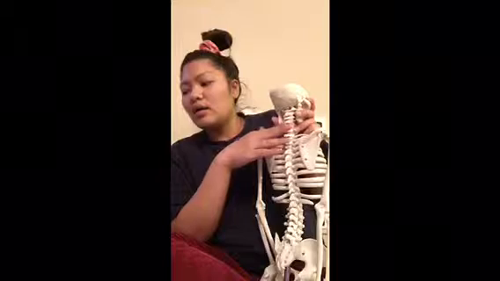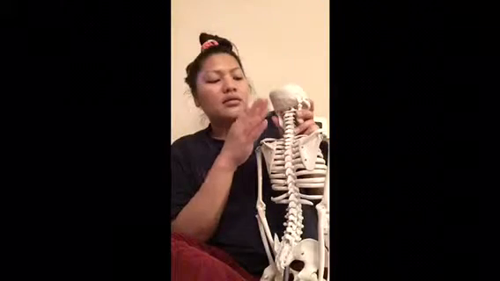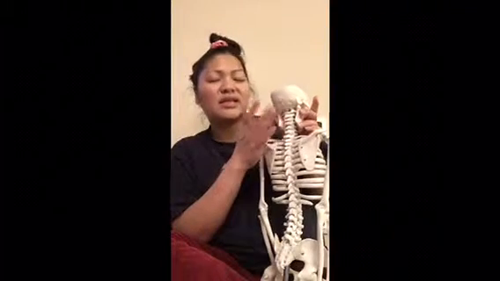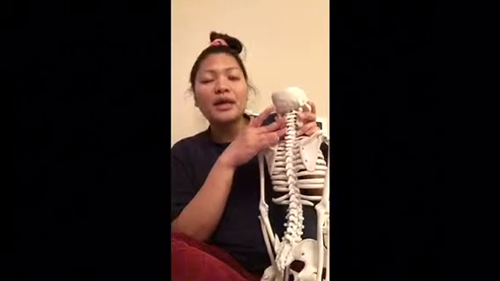The transverse processes of the cervical vertebrae are special compared to the thoracic and the other ones, because they contain a foramen, the transverse foramen, where the vertebral arteries and the nerves pass through to go to the brain, when they send a signal for the brain to analyze. So that's one of the reasons why they're special.